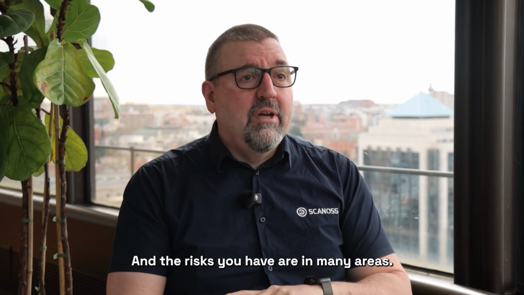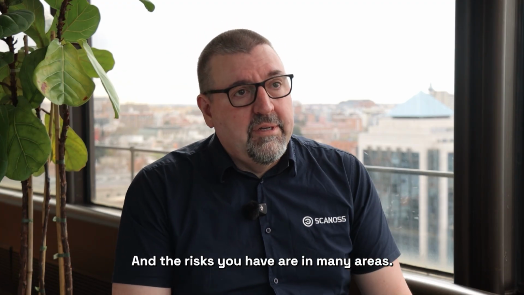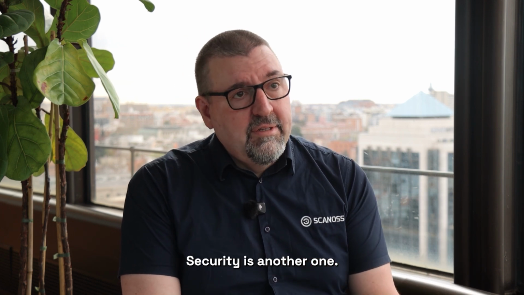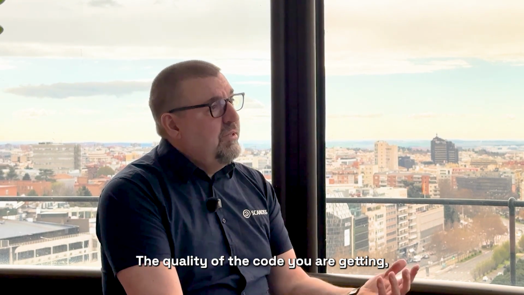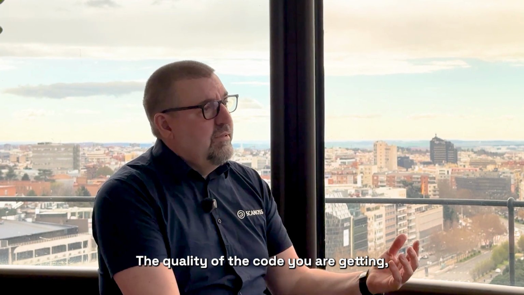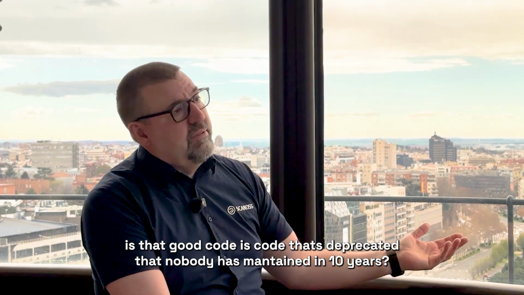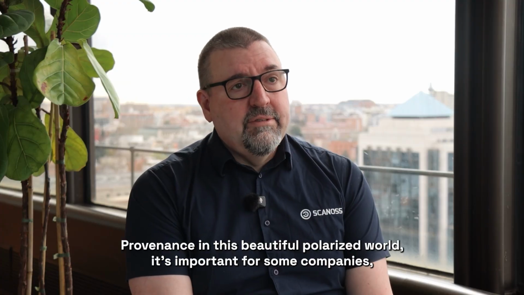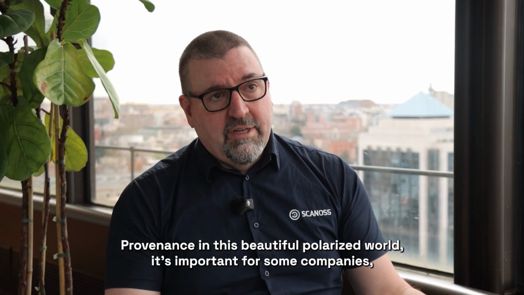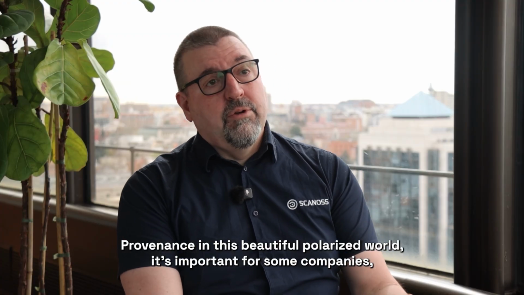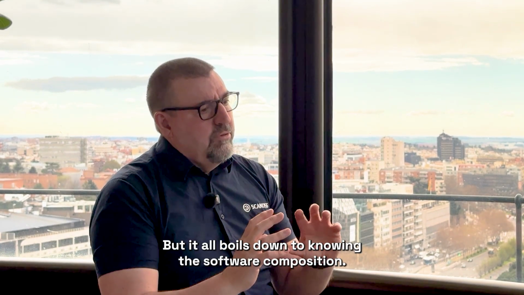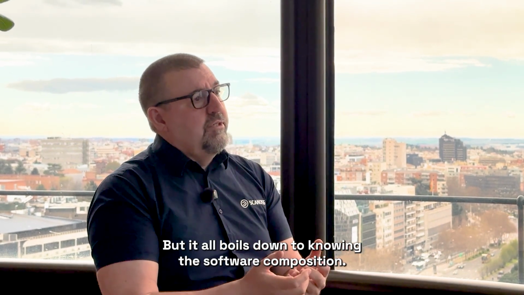And the risks you have are in many, many areas. License compliance is one. Security is another one. Also, the quality of the code you're getting. I mean, is that good code? Is it code that's deprecated, that nobody has maintained in 10 years? Provenance is also important for some companies, especially in the military. But it all boils down to knowing the software composition.